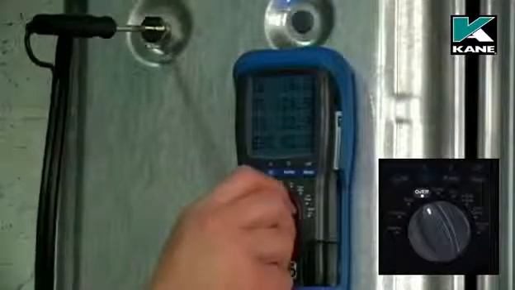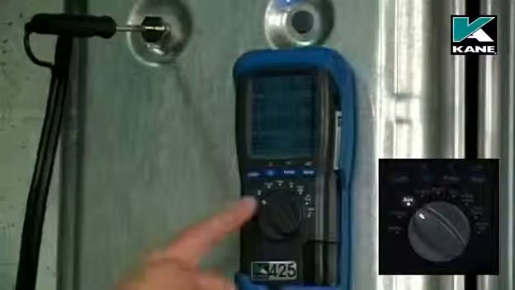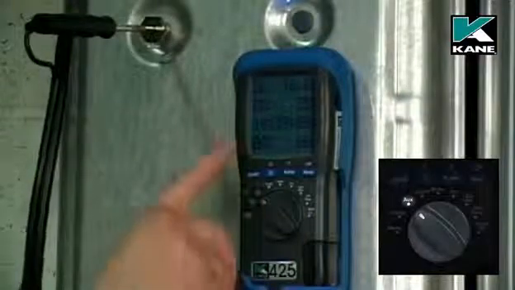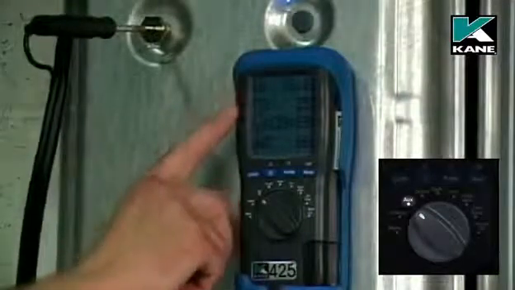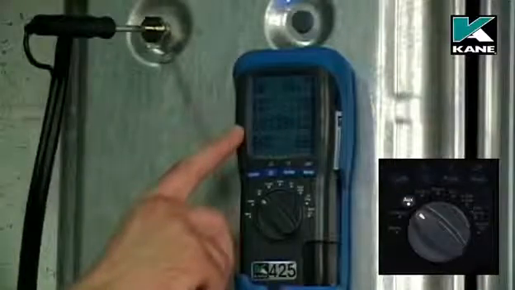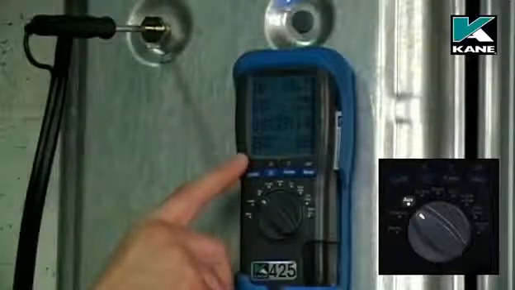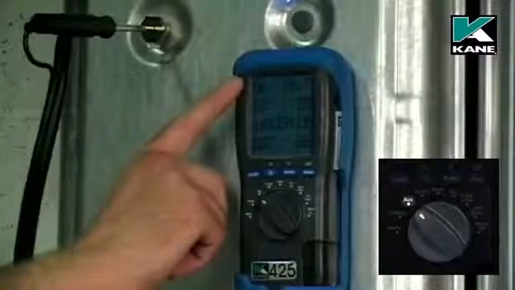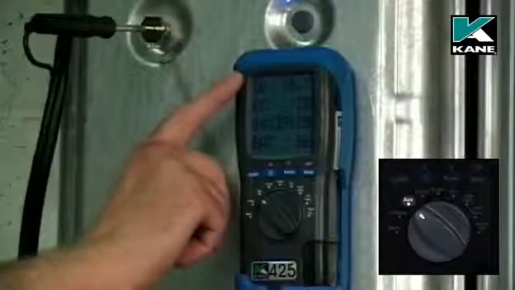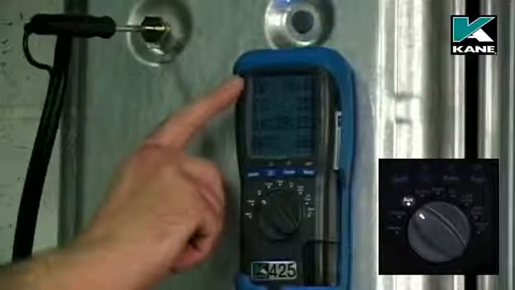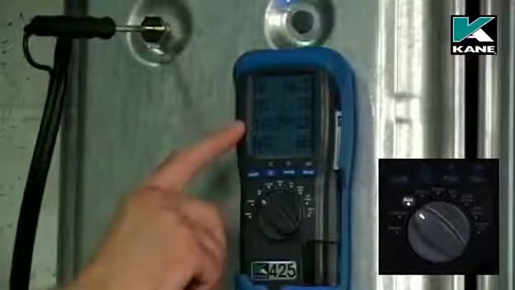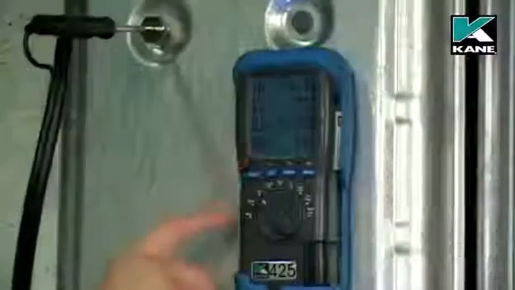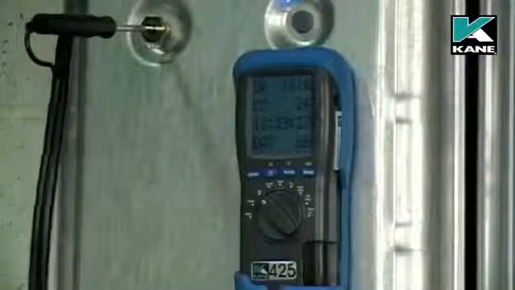The next position on the dial is the auxiliary position. This is currently set to show oxygen, CO, the clock and the battery status. But you can actually set via the menu the readings that you want on lines 1, 2, 3 and 4. This is actually your personal page.